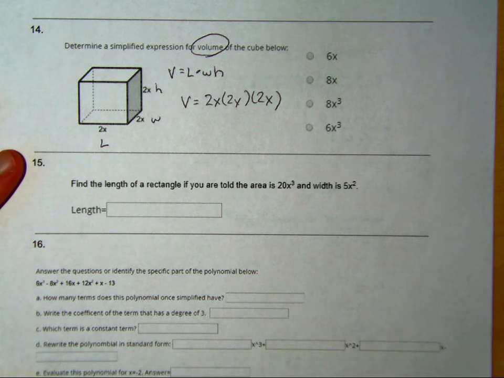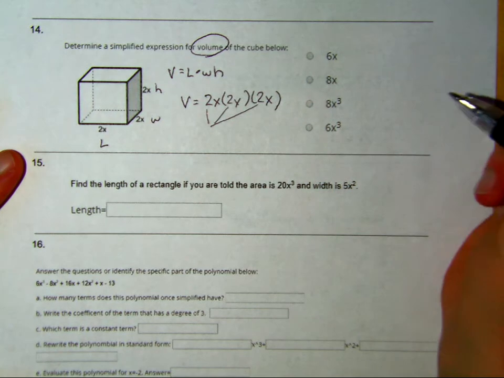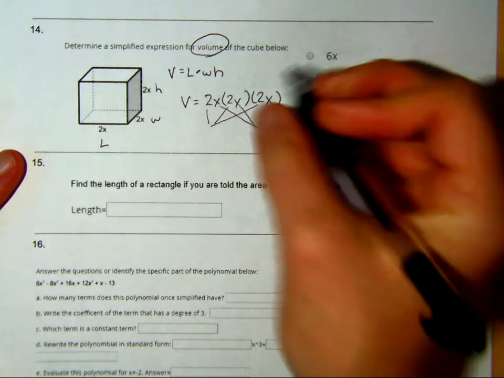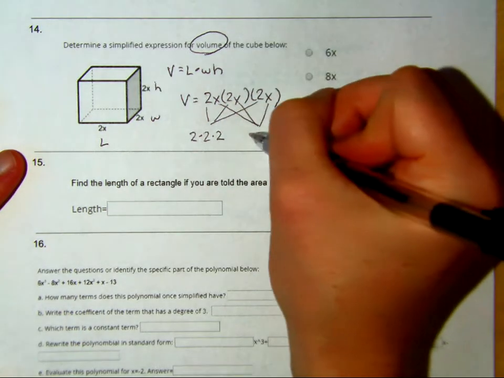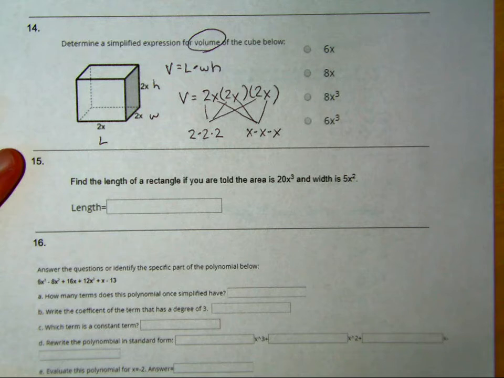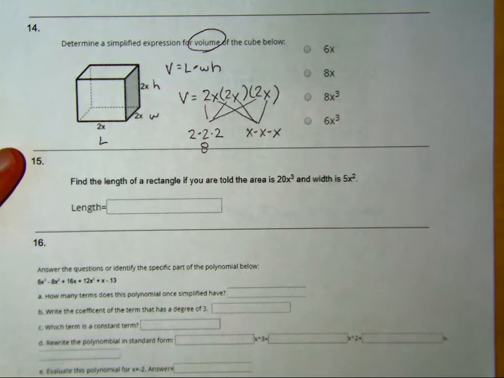So our 2's, right? And then we can multiply all of our x's together. So 2 times 2 times 2, and x times x times x. Okay, so 2 times 2 times 2 is 8. X times x times x. Well, you can see that you have 3 of them, right?